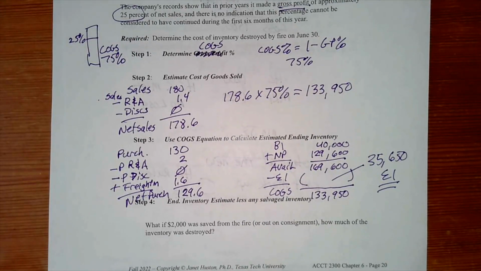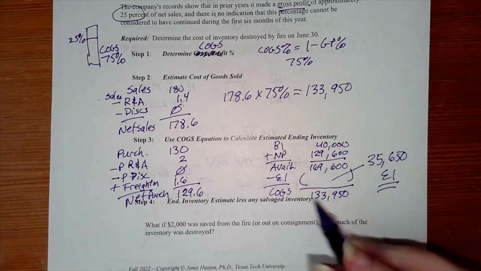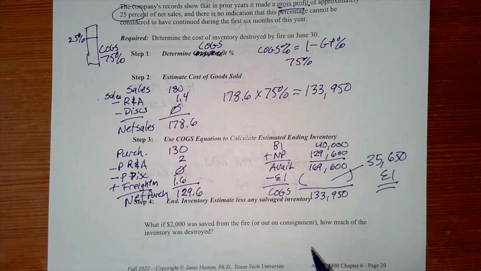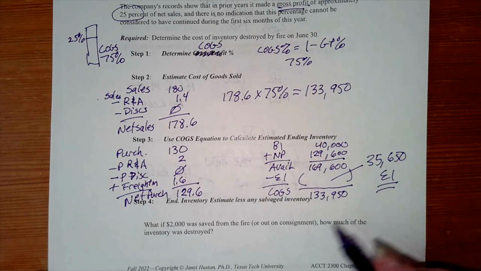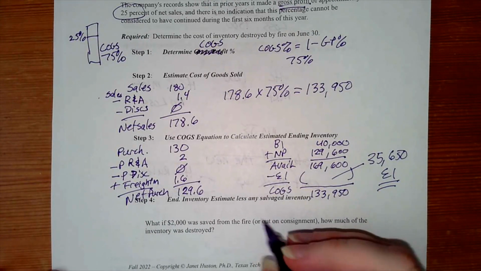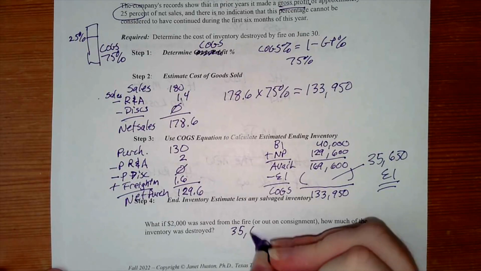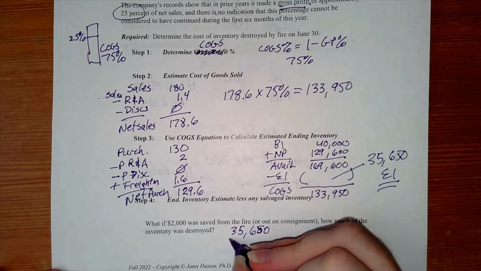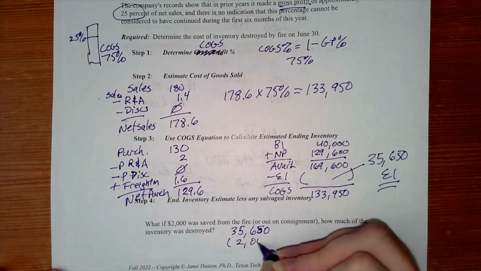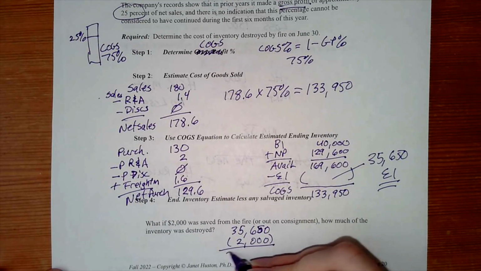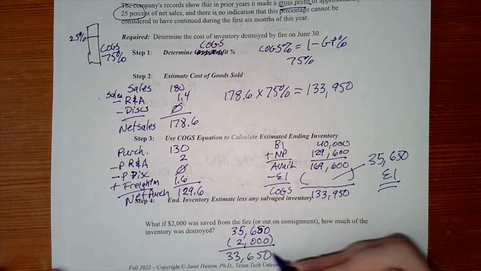So it says 35,650, and I say that's the amount that was destroyed, right? What if 2,000 was saved from the fire or out on consignment? How much would inventory be? Well, that just says 2,000 of it wasn't destroyed. So if we're saying 35,650 was the amount destroyed, or at least that's our calculation, and we say, well, hold it, 2,000 was on consignment, or we actually recovered 2,000 of it, well, that means, okay, not the total 35, but 33,650 was destroyed.